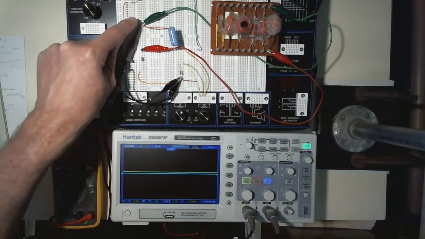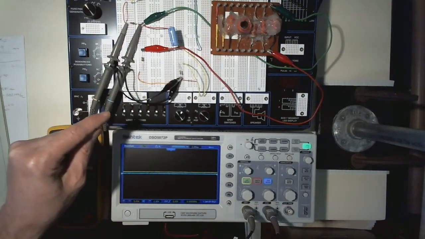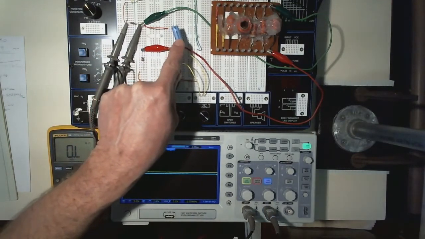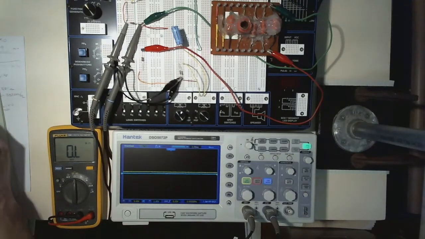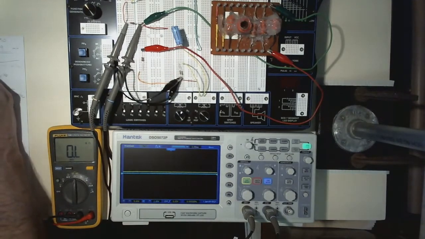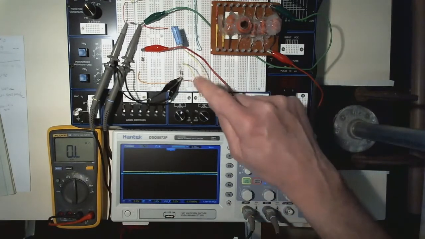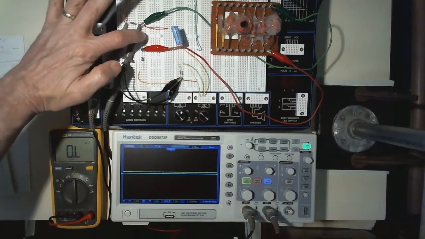So if we look at that, that's our R1, and then like I said, our capacitor, that's 25 microfarads plus or minus 20%. So I'll jot that down here, 25 microfarads plus or minus 20%. Then we come over right in here.